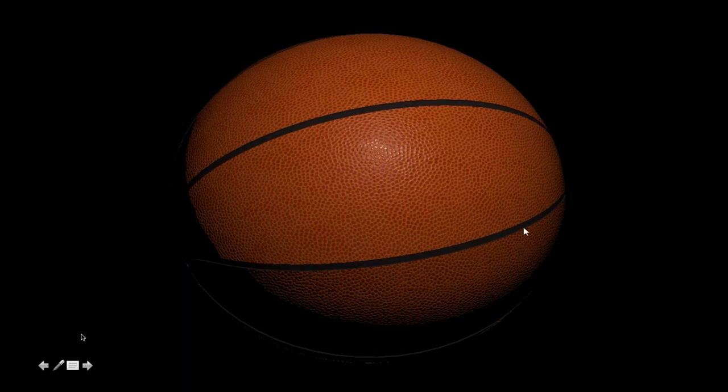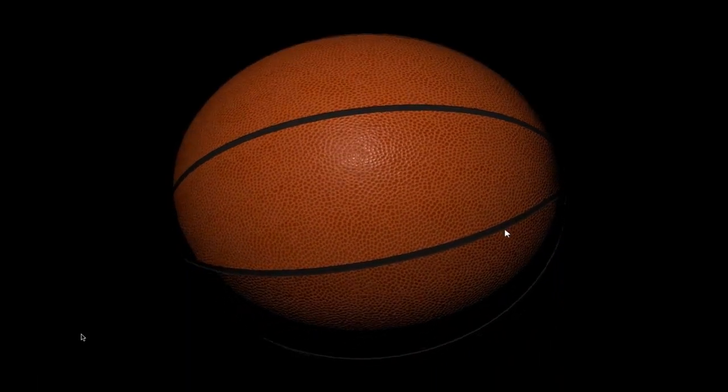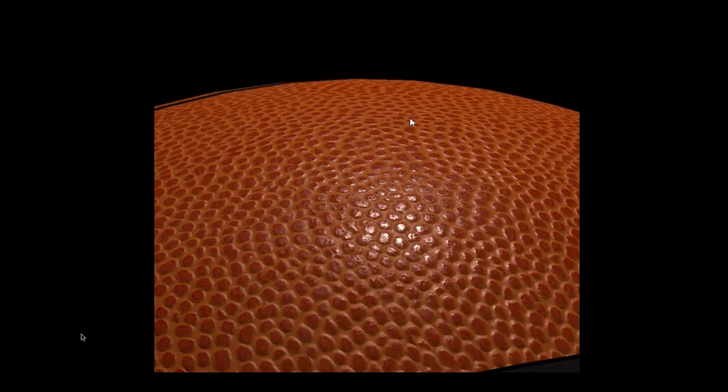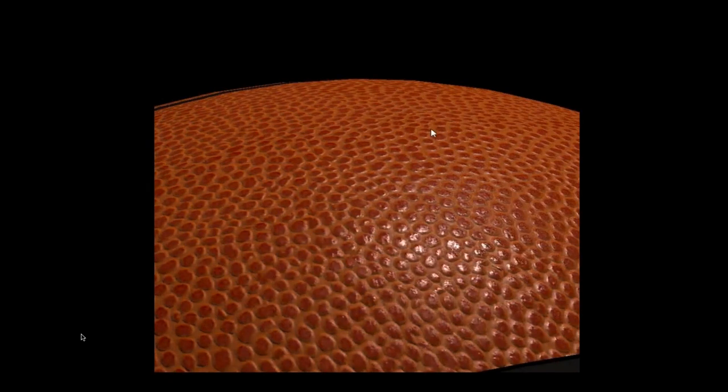And we have a video that's showing what that looks like within the software. You can see that it's picking up the texture and those little gloss bits that you get on a physical basketball. As you move it and move the point light, it's showing how that reacts differently.